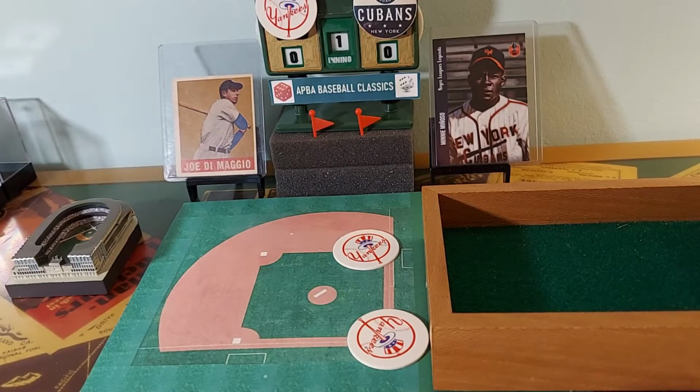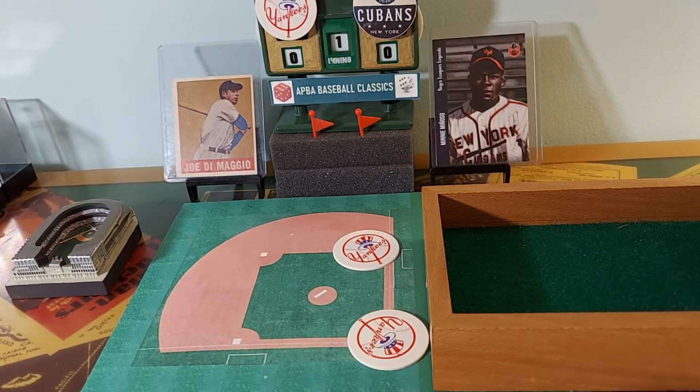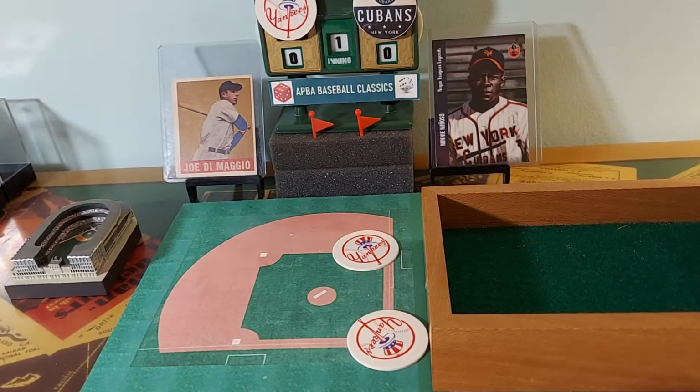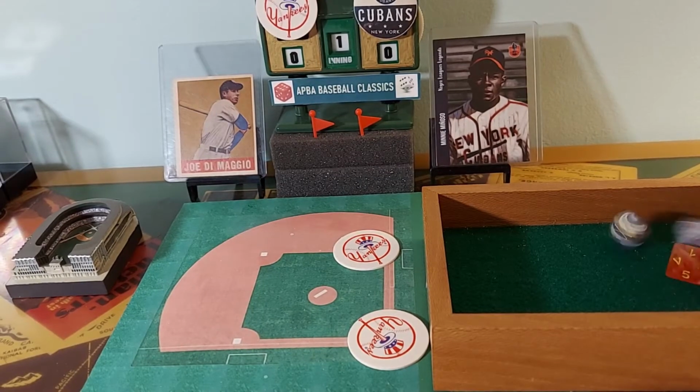So I'm not going to do a straight steal here, but we could hit and run. And that next batter is Joe DiMaggio, but we're not going to hit and run with DiMaggio. Here's the pitch to the Yankee Clipper. 1 out, 1 on.